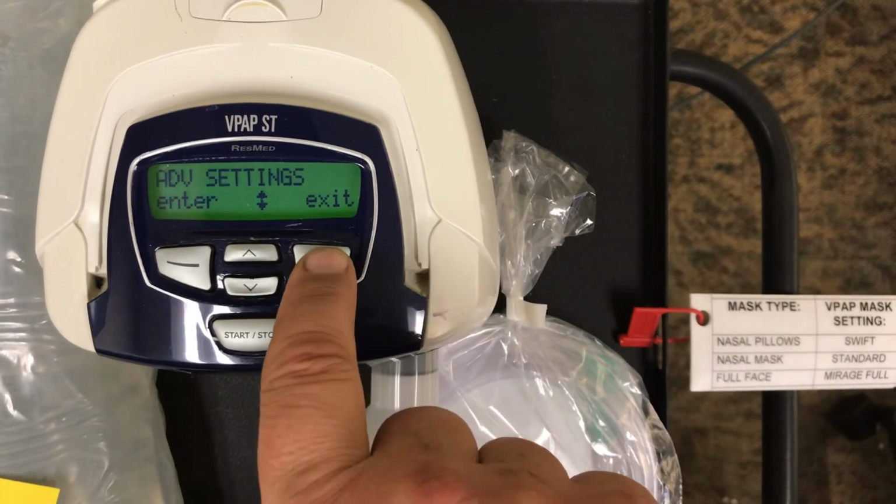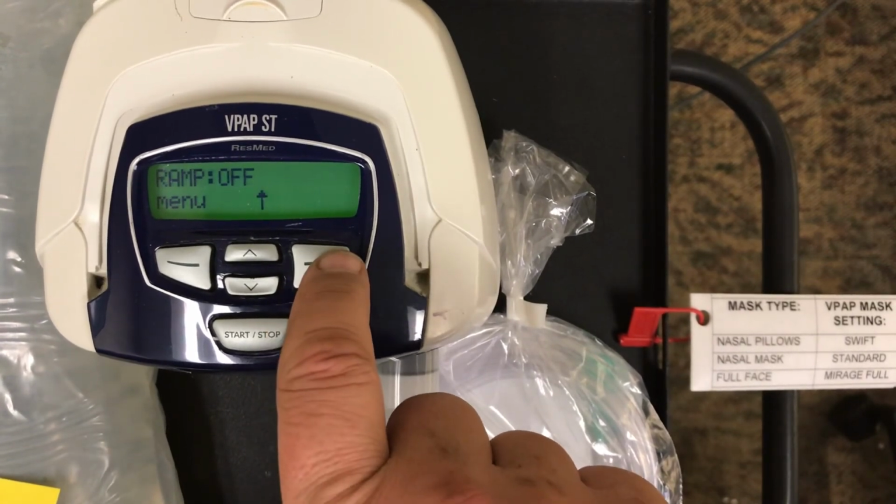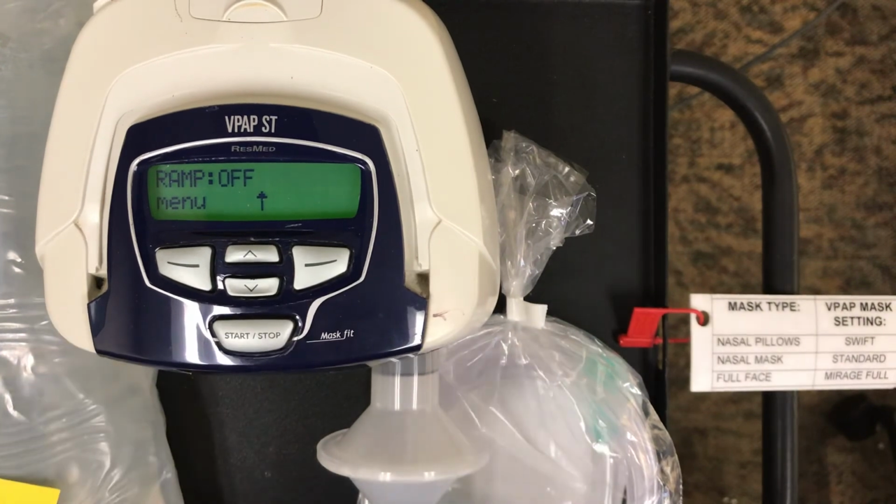At this point, I can exit completely out of the clinical menu, press start stop, and now it should provide gas to the patient. I hope you found this helpful. This is again a review on the VPAP ST by ResMed on how to set parameters in the ST mode. Thanks for watching.